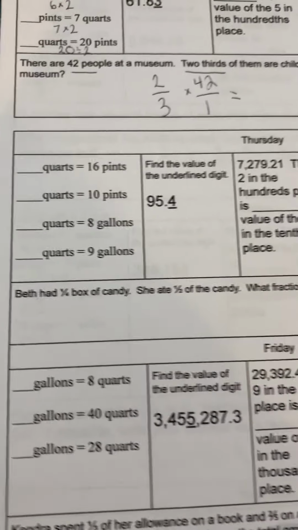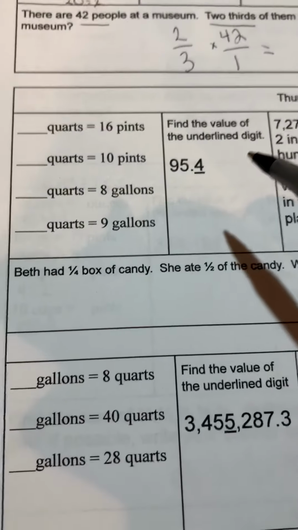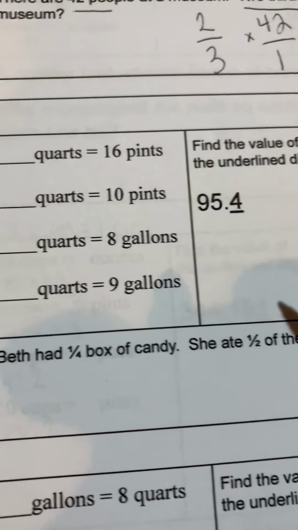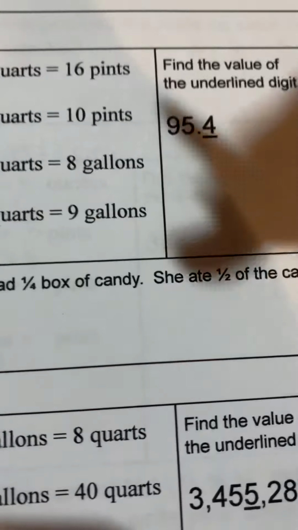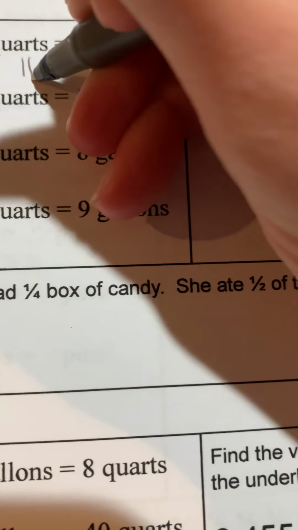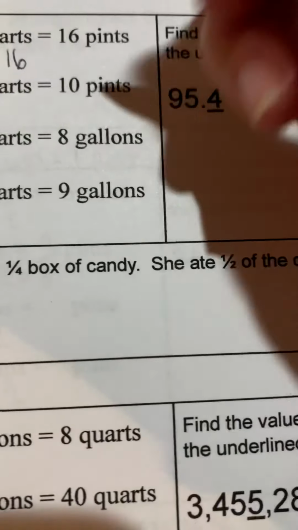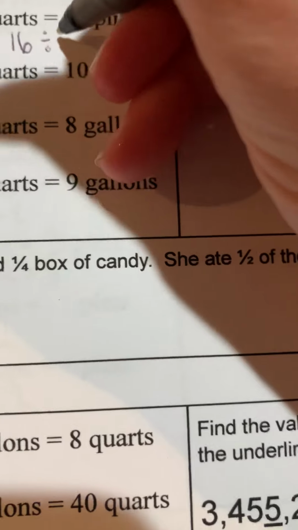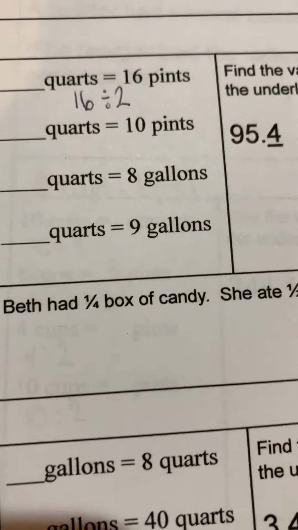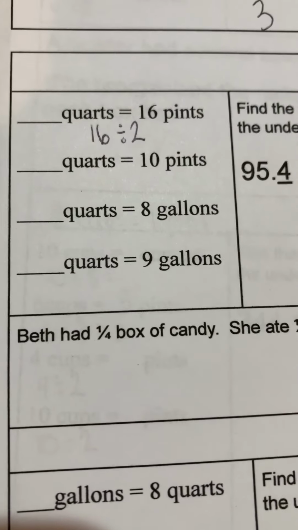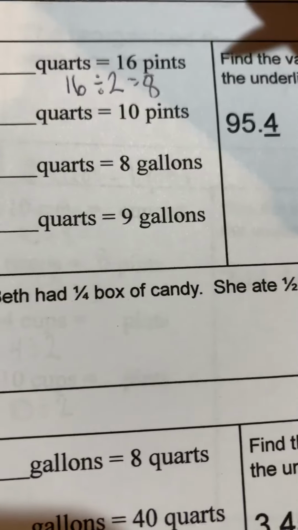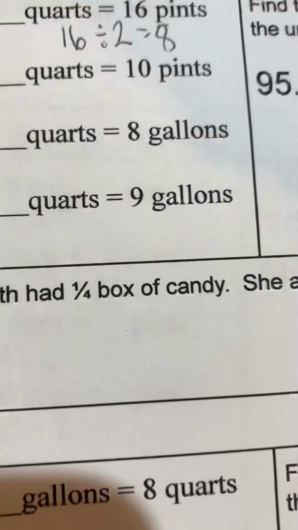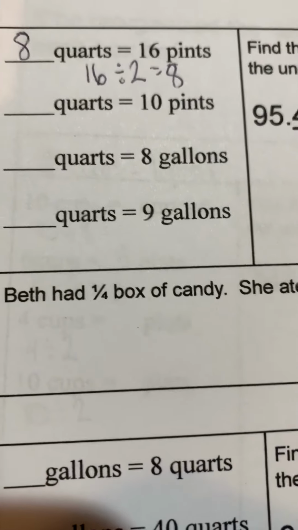Thursday's morning work. Starting off by converting quarts and pints. So we did something very similar to this yesterday. We're going to take our 16 pints and we're going to divide by 2 to get the amount of quarts. 16 divided by 2 equals 8. So 8 quarts equals 16 pints.